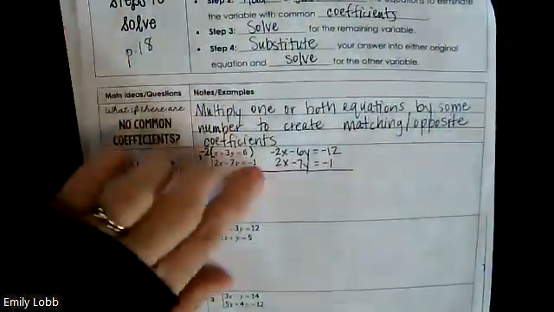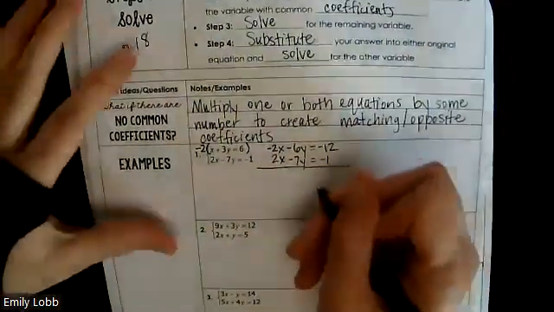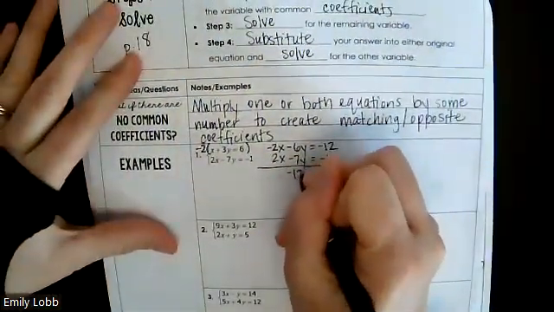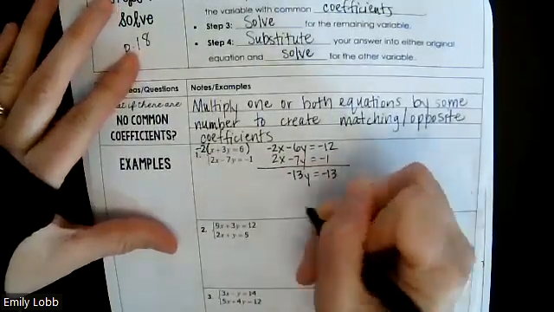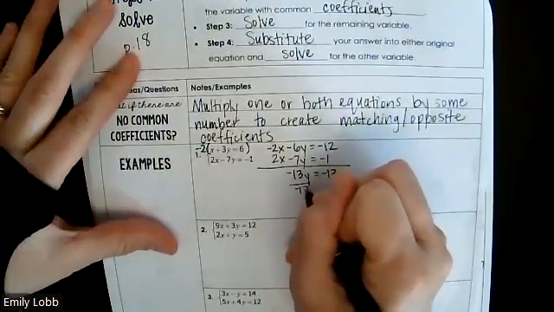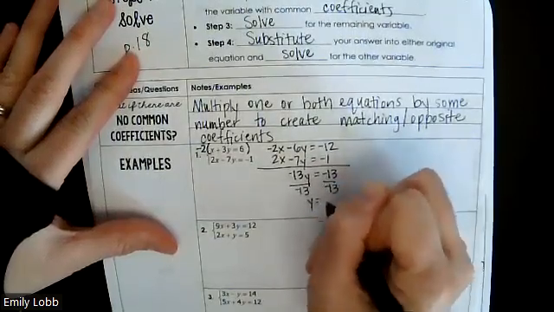This is what we want to happen. We have matching opposite coefficients, so they cancel each other out. Here I'd have negative 13y is equal to negative 13. So y has to be equal to 1.